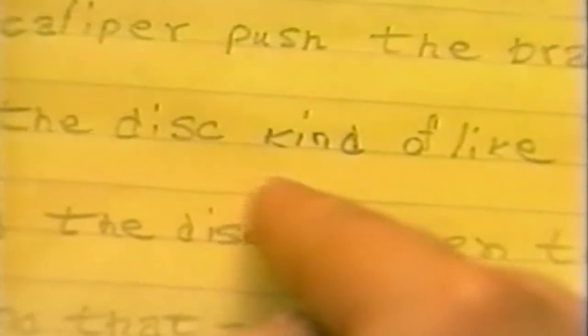Against the disc. Kind of like squeezing the disc between 2 hands, and that's what makes you stop.